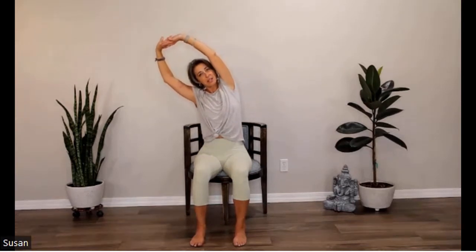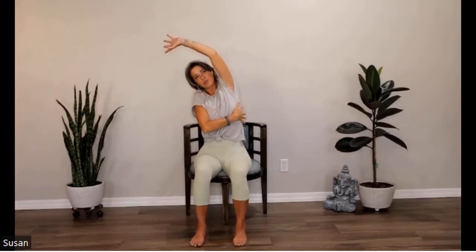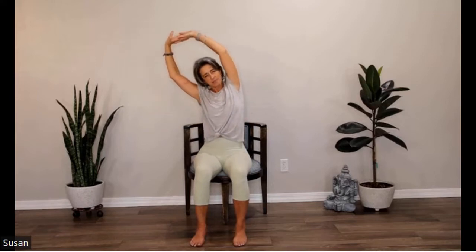On the inhale, lengthen. On the exhale, take the lateral bend to your left. Now stretching the right side. We'll stay here just a couple breaths. Breathing more space into the right side ribs, the right side lung, the whole right side. And inhale up and release the arms down.